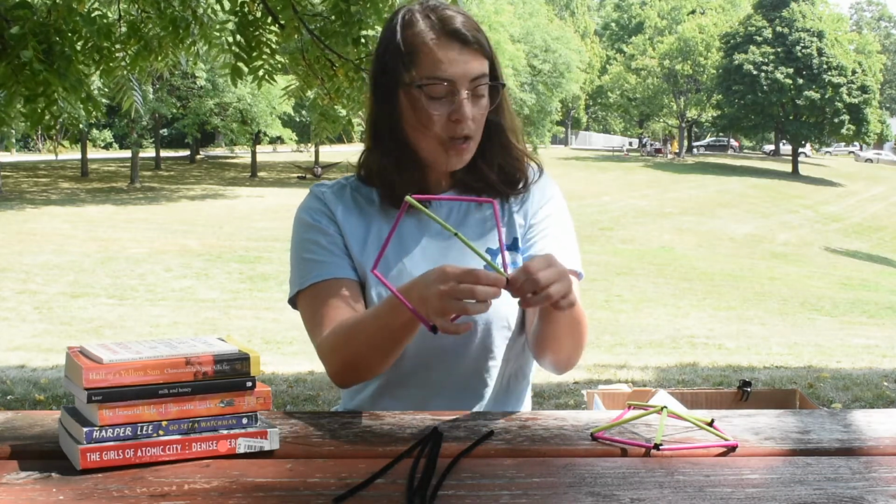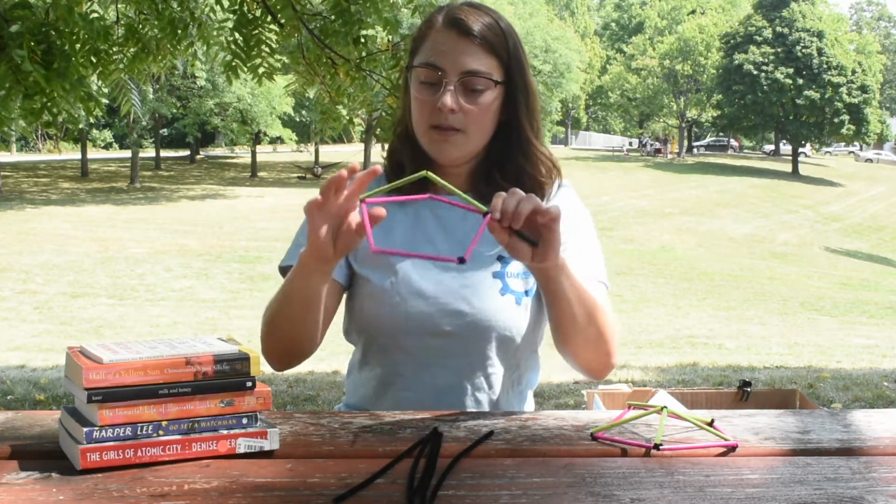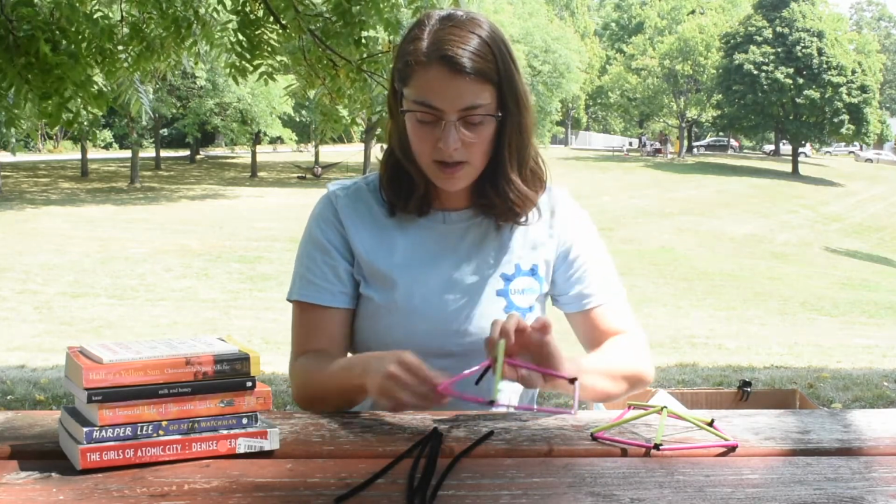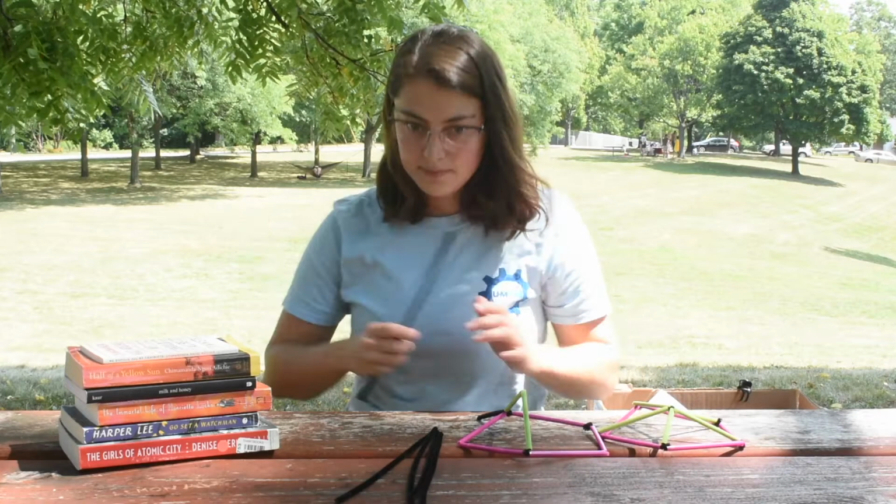And you can either leave this for future tying together, or you can cut it off with scissors, which I do not have.